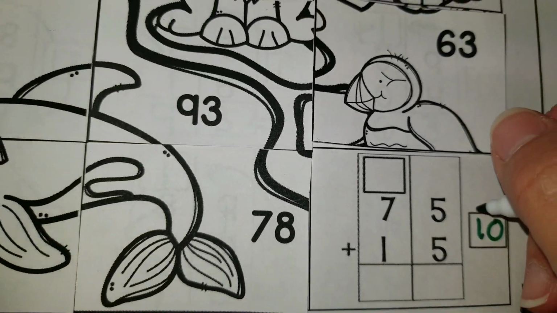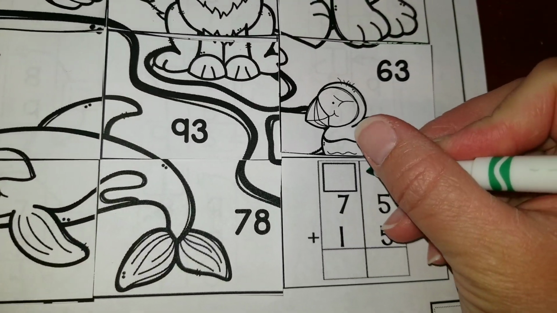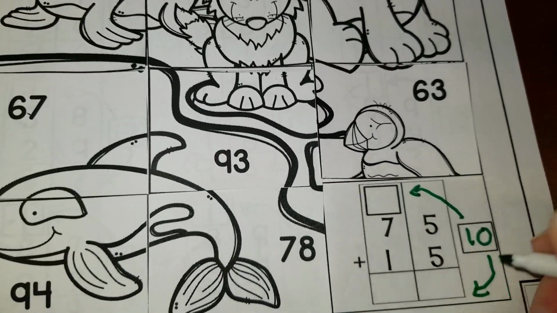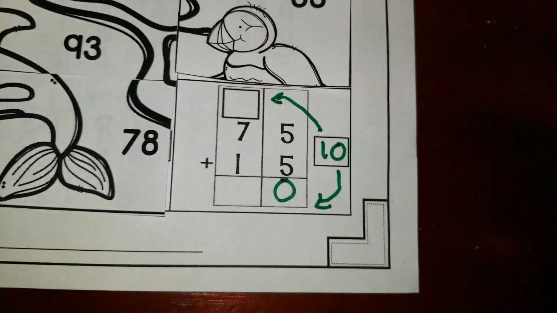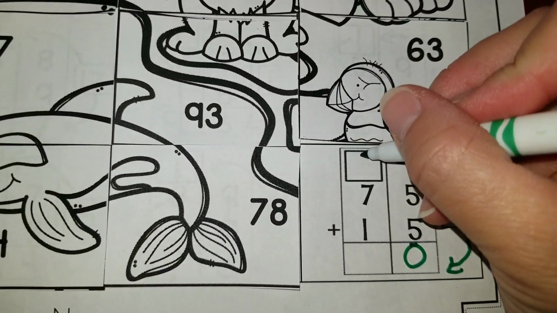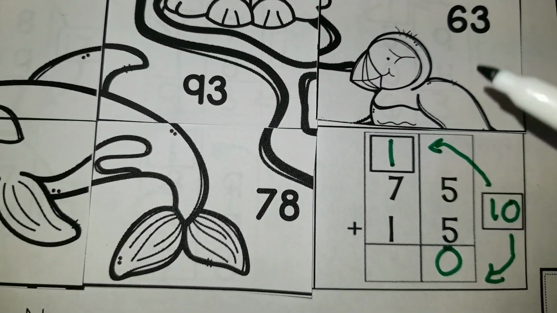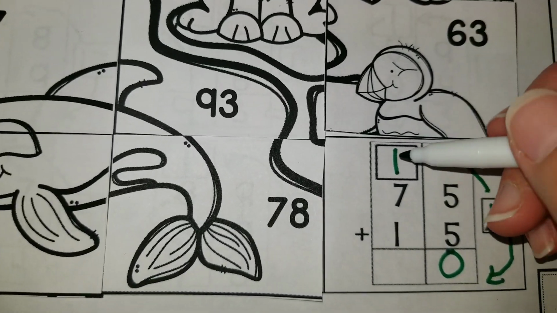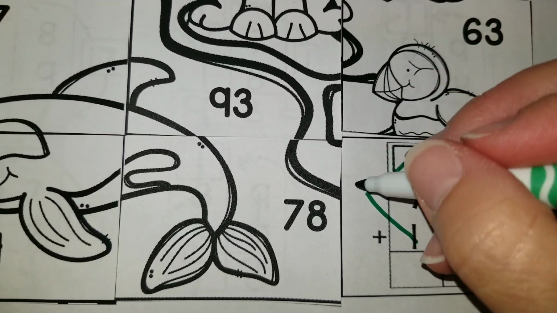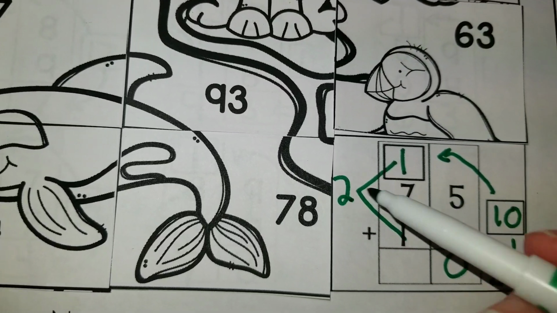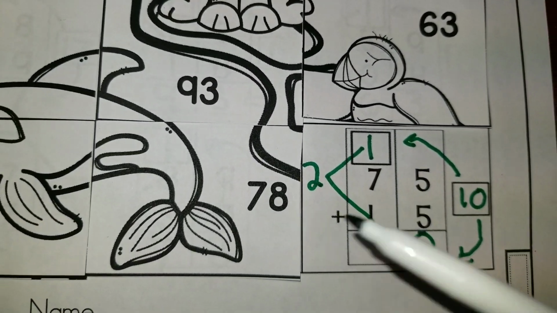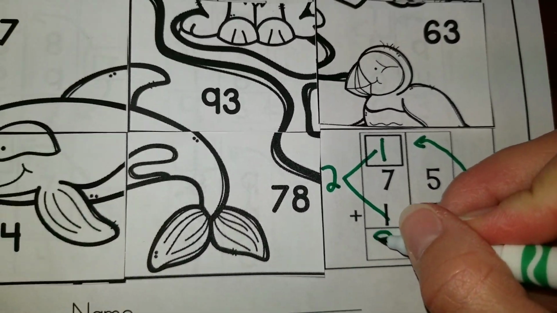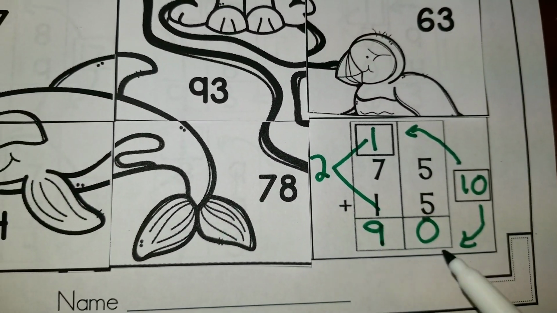So we're gonna regroup the tens with the tens and the ones with the ones. So now a 0 comes down and the 1 goes up. Now you can say 1 plus 1 is equal to 2. And then 2 plus 7, or 7 plus 2. How much is 7 plus 2? 9. Our answer is 90.